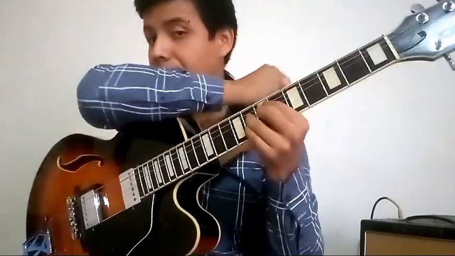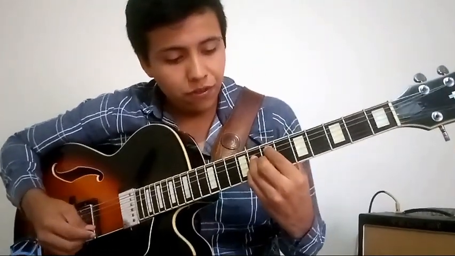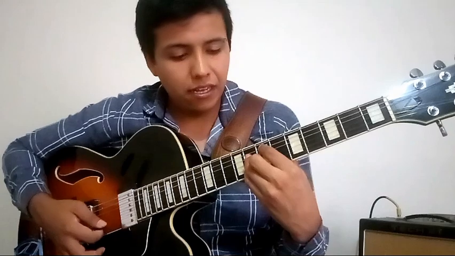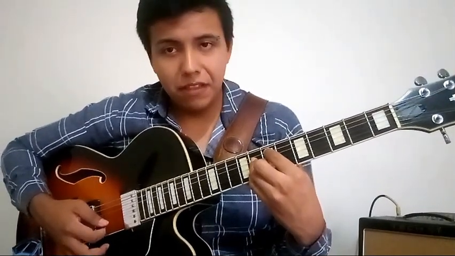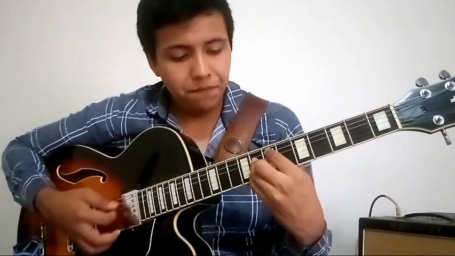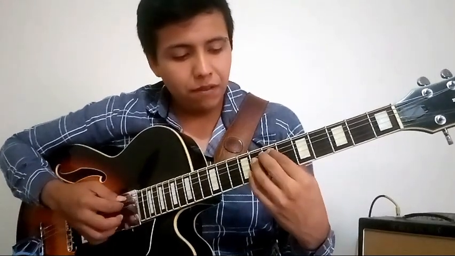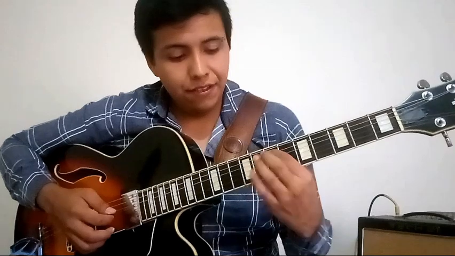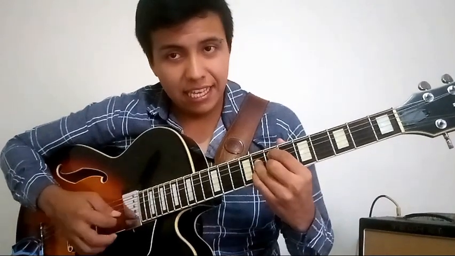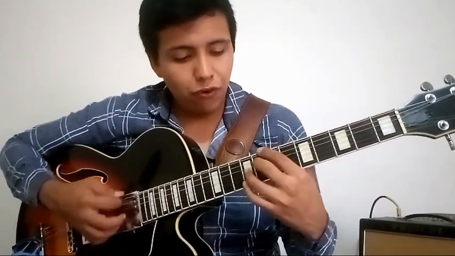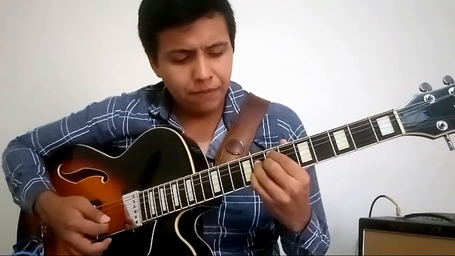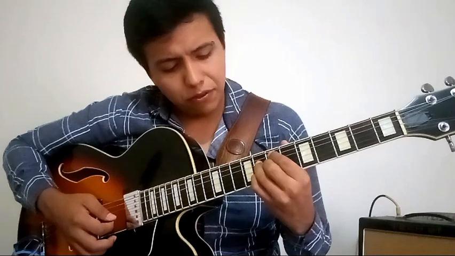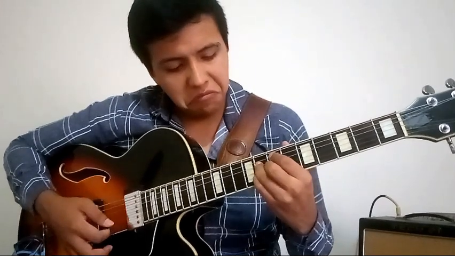In this section, Grant Green starts playing this chord, which is a minor 7 flat 5. We have an E, B flat, D, and G over the C dominant chord, which is just like a C dominant chord with a 9.